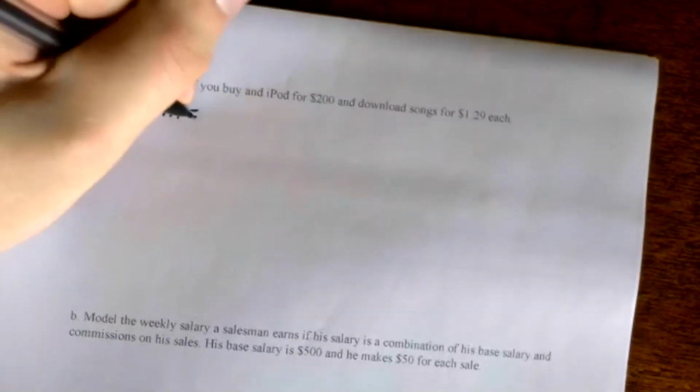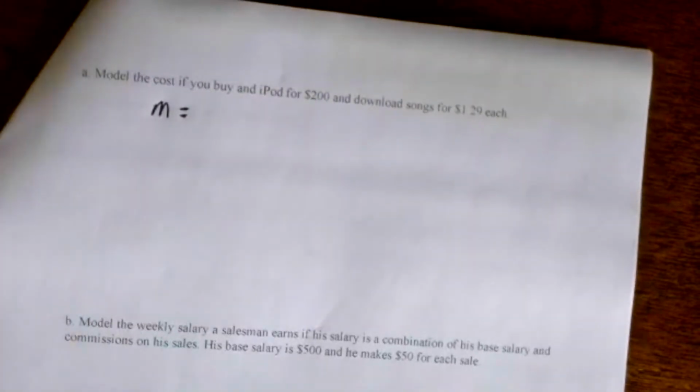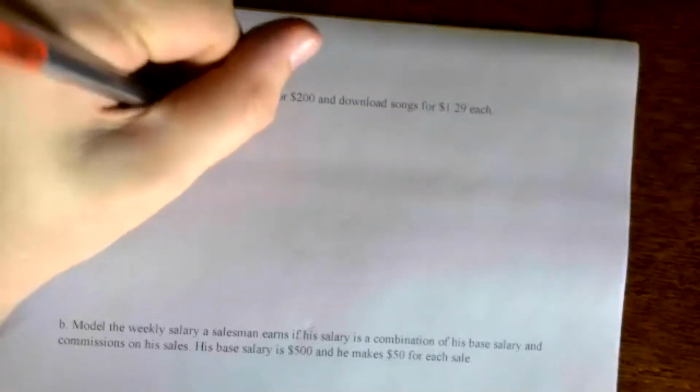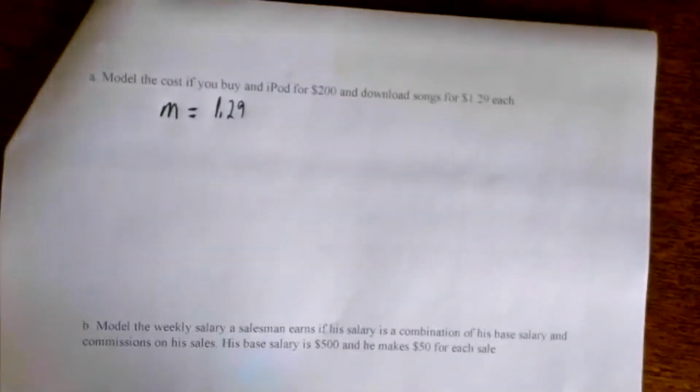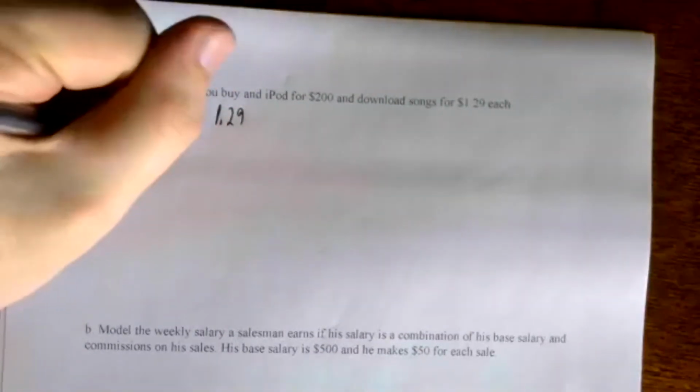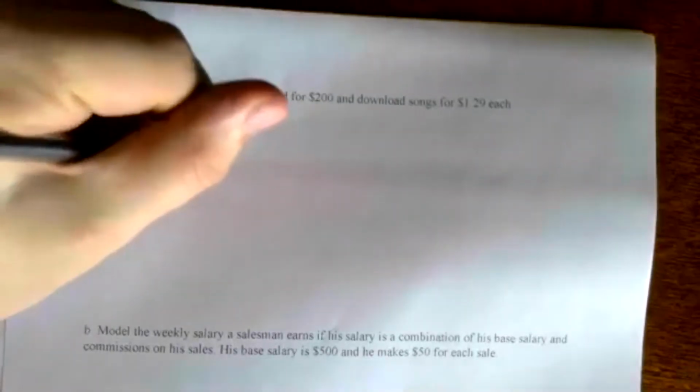So my slope is going to change, right? Which one's going to change over time? The cost of the iPod or the downloading songs? Downloading of the song. Right, so my slope is going to be $1.29, right? Because it just depends on how many songs that I buy. And that just means that my y-intercept, b, is going to be the $200, right? Because it just starts at $200.